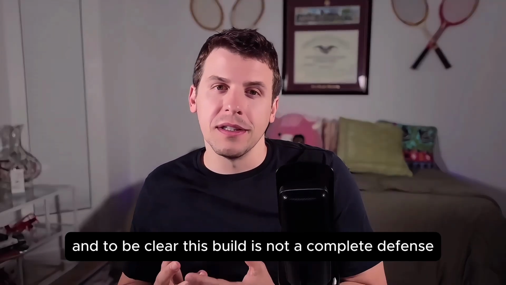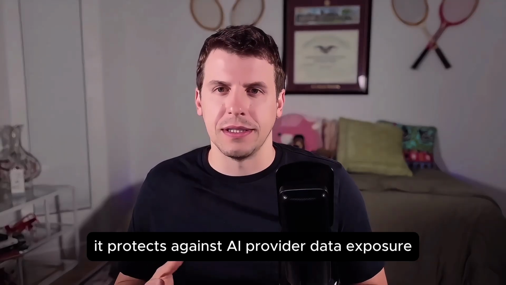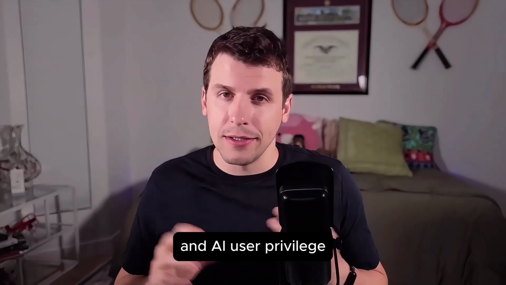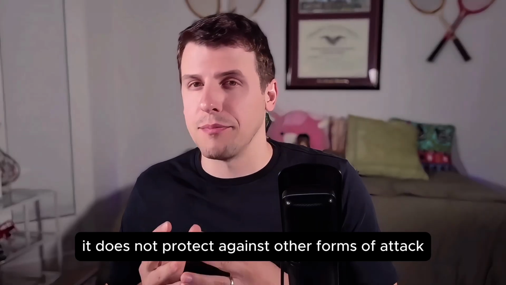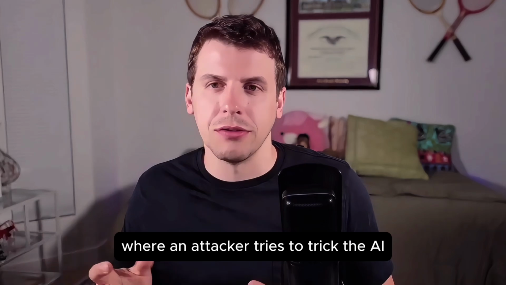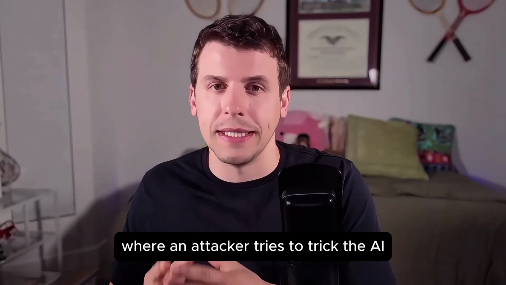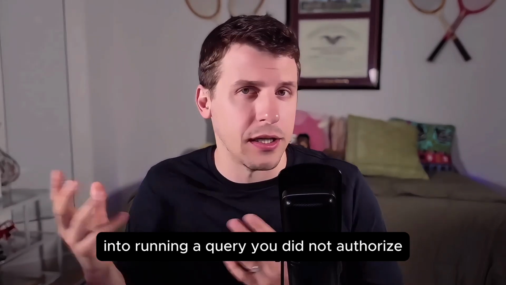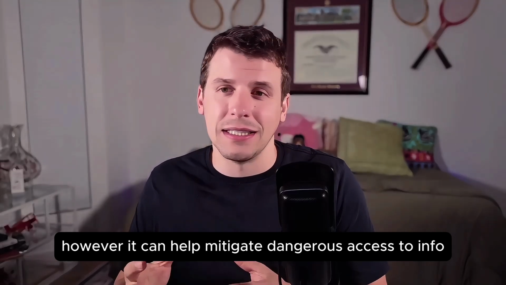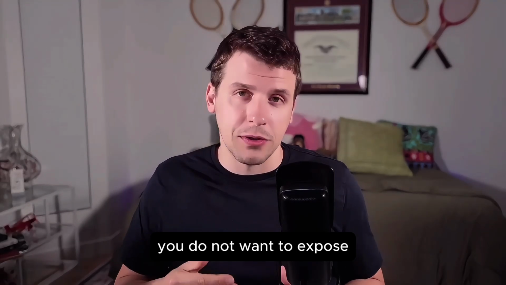And to be clear, this build is not a complete defense. It protects against AI provider data exposure and AI user privilege. It does not protect against other forms of attack, say like prompt injection, where an attacker tries to trick the AI into running a query you did not authorize. However, it can help mitigate dangerous access to info you do not want to expose in a case that does happen.